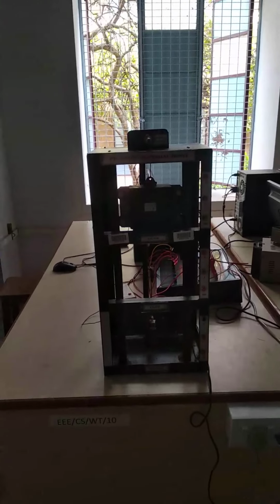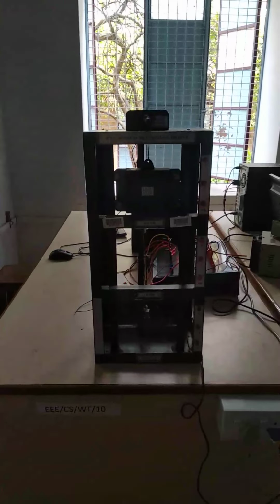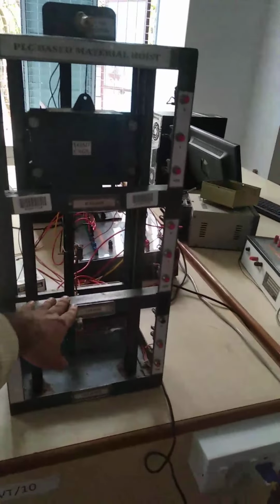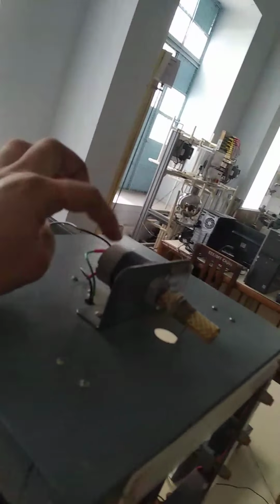Hi, in this video we are going to see the experiment named PLC based control of material hoist. This experiment consists of a demo model of a hoist for a building with 3 floors including the ground floor. That is, you have a ground floor and a first floor as well as a second floor. Here you have a hoist setup, or a load cage, and it is driven by a motor which is connected at the top.